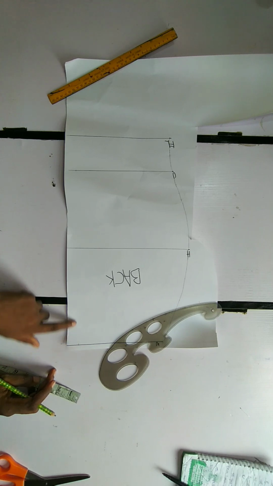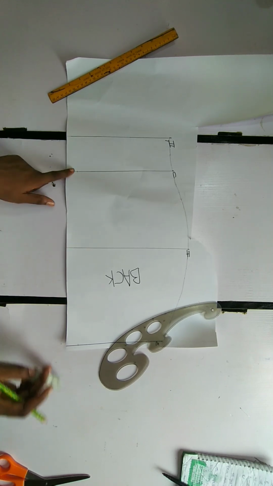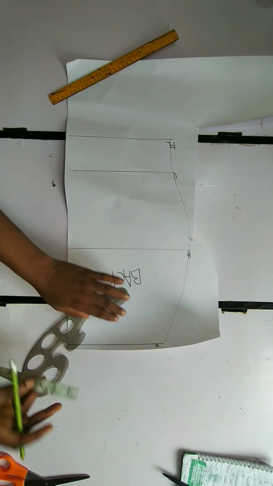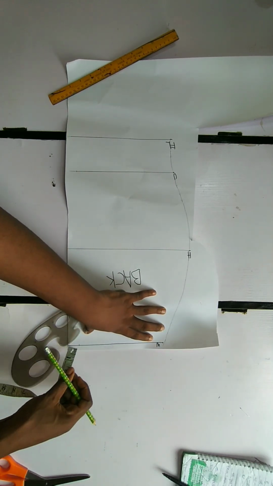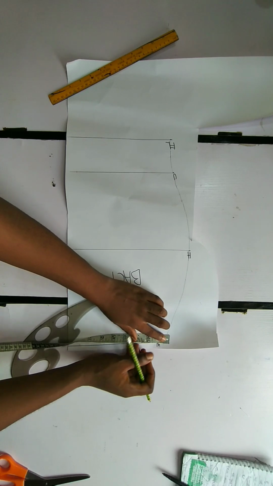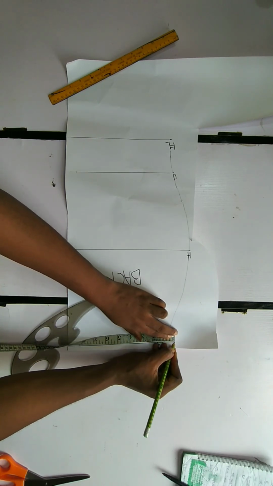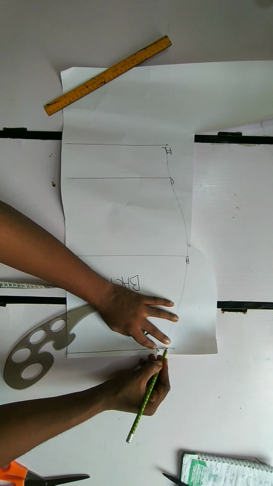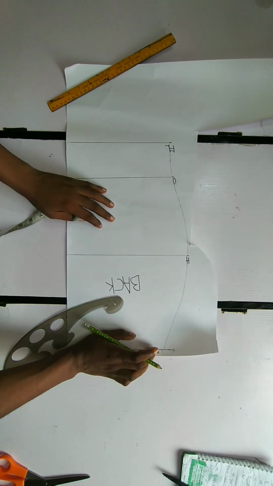Okay, so I'm going to connect all this to this place. Okay, so here I'm going to take it straight. All right, so having done that, the next thing I'm going to do is to replace what I removed here. What I removed there is 1 inch. I'm going to replace it to this side. Okay, and also, let me just extend this line a little bit. Okay, so this is what we have.